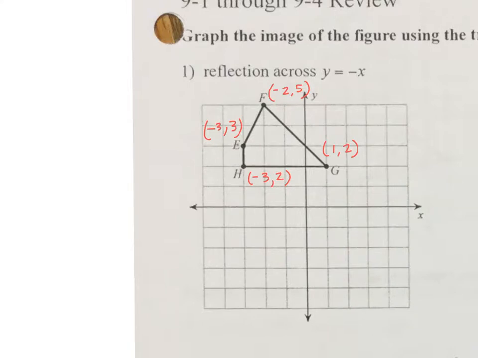So we know that a reflection means that we are going to flip our picture. So if your problem says y equals negative x, that means that we're going to be flipping across a diagonal line that's going negative.